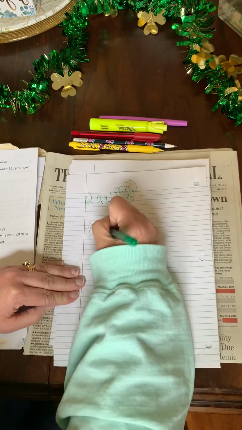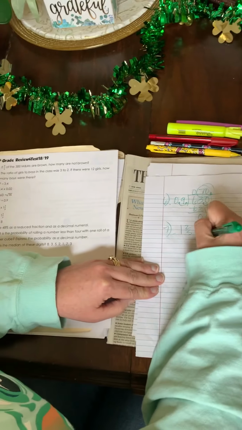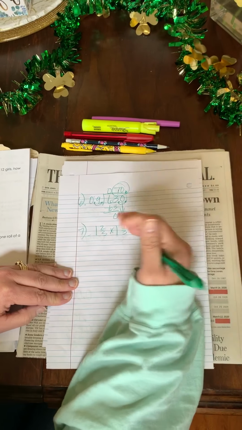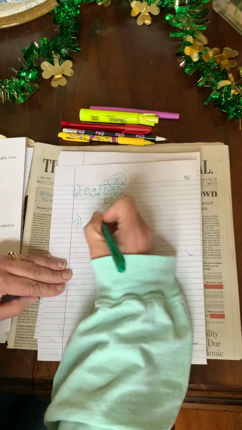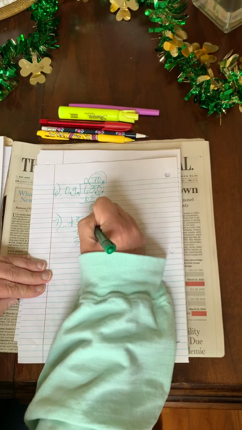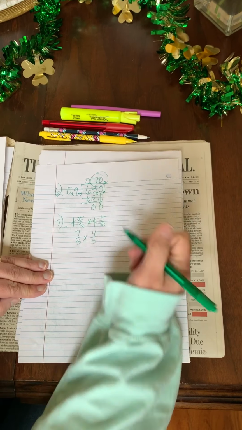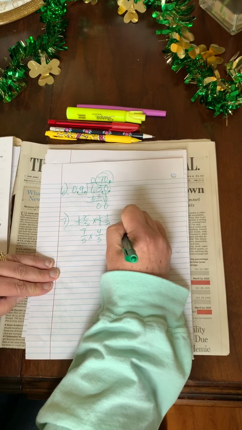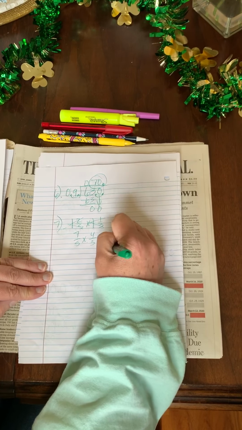Number 7, we've got 1 and 2/5 times 1 and 1/3. You can only multiply fractions with other fractions, so we've got to change these into fractions. So 5 times 1 is 5, plus 2 is 7, so 7/5. 3 times 1 is 3, plus 1 is 4, so 4/3. Nothing that I can see that we can cancel right here. So 7 times 4 is 28. 5 times 3 is 15.